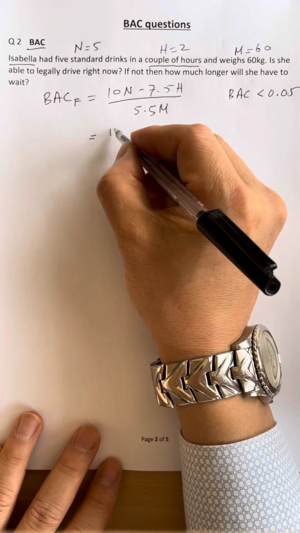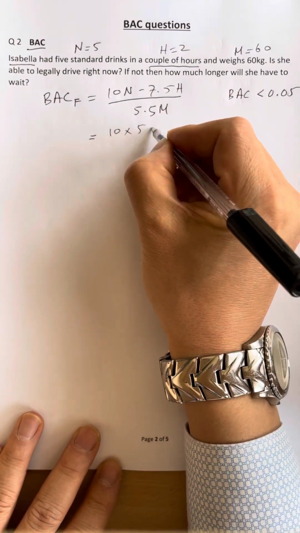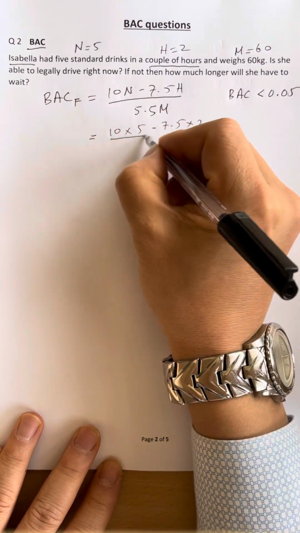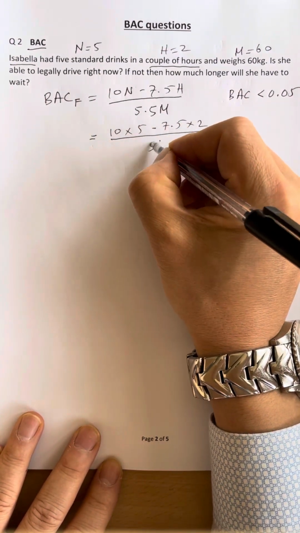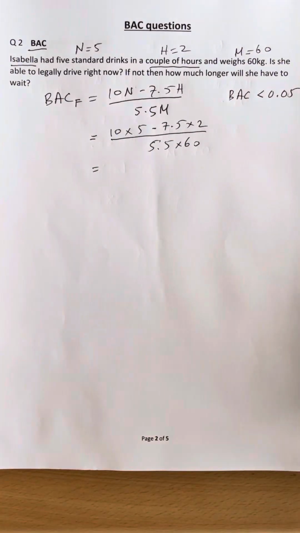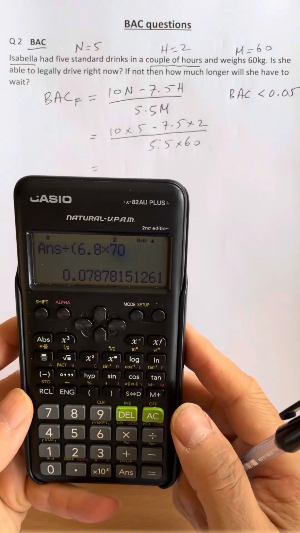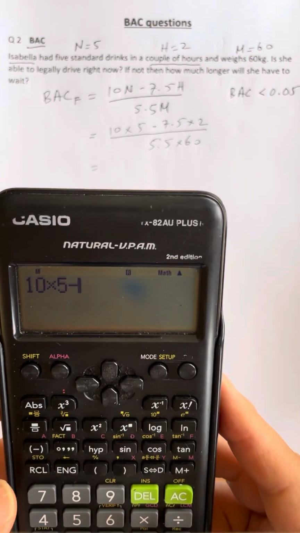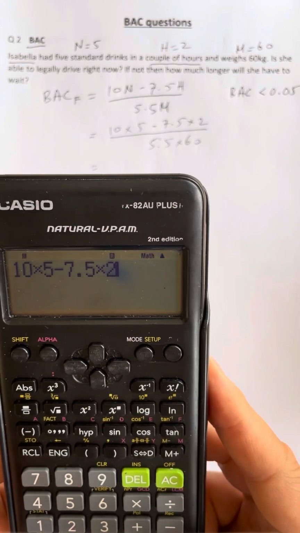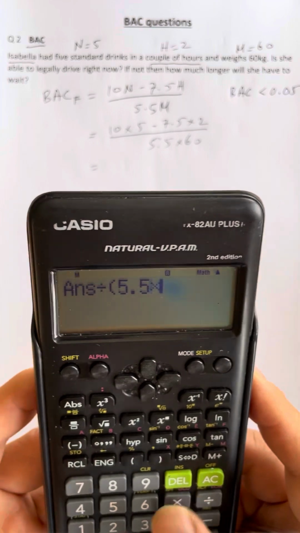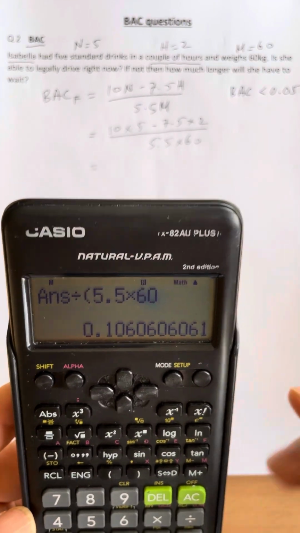So then you go 10 times 5 minus 7.5 times 2 divided by 5.5 times 60, and you put that in the calculator. Again, you go 10 times 5 minus 7.5 times 2, put equals first, and then divided by bracket 5.5 times 60, and then that's equal.